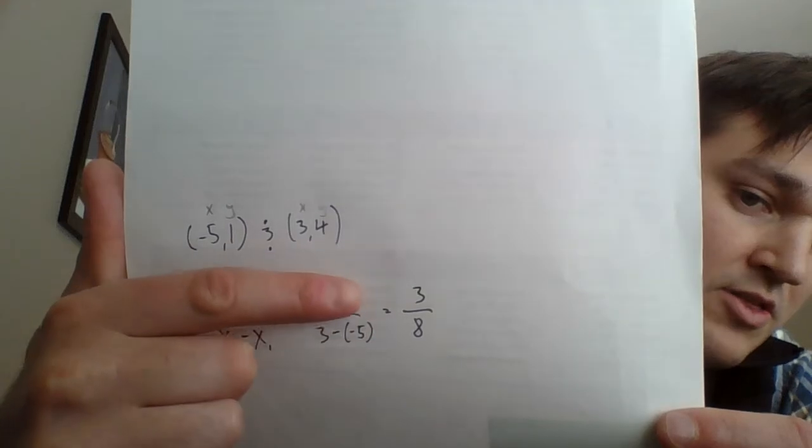And I get 3 over 8, which is the same thing I got using the graphing method. So I can feel really confident that I did the right work because I got the same answer both times. Okay, that's what you should do for your FlipGrid assessment. So thanks for playing.